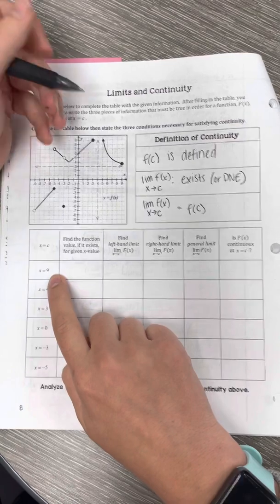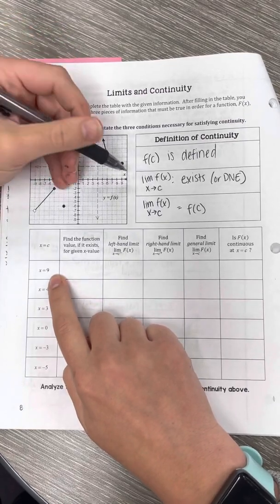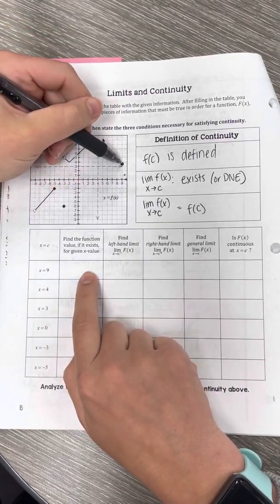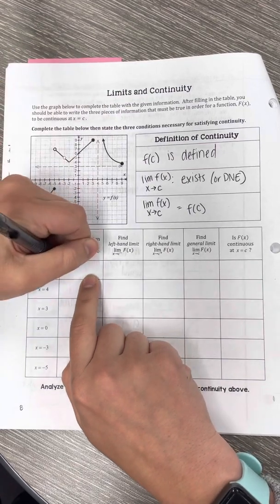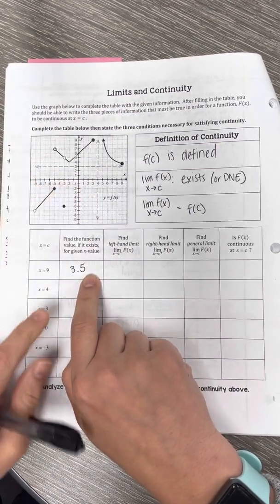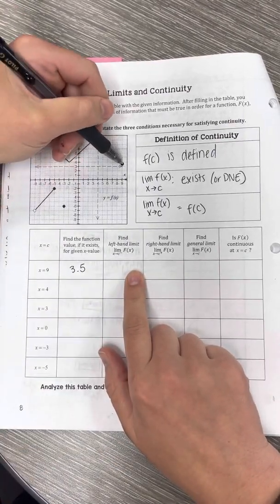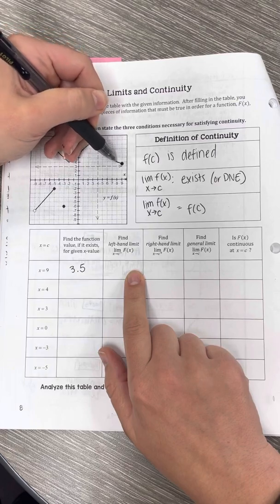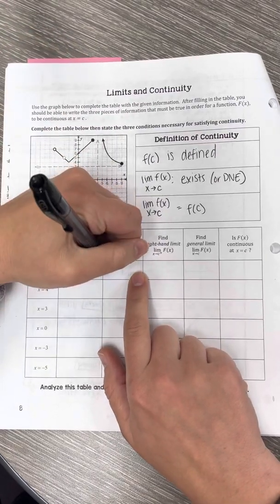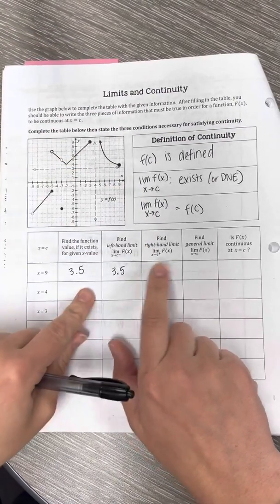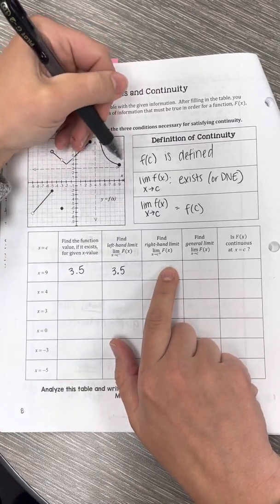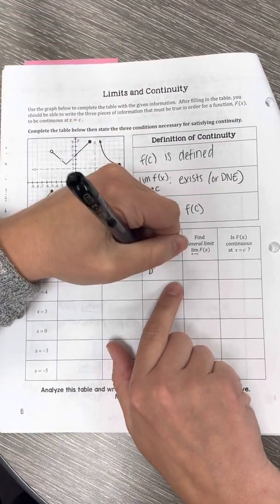So at x equals 9, our y value is 3.5. Okay, find the left-hand limit. So at 9, coming from the left, the y value is 3.5 as well. We are going towards 3.5. From the right, there is nothing, so this does not exist.